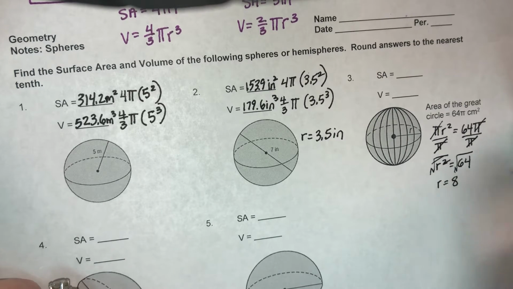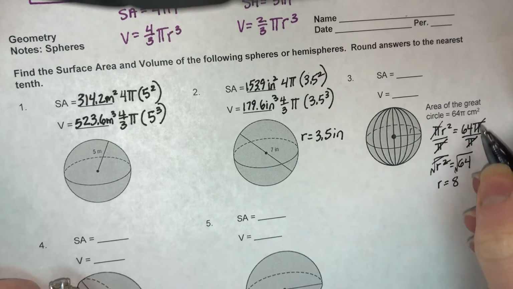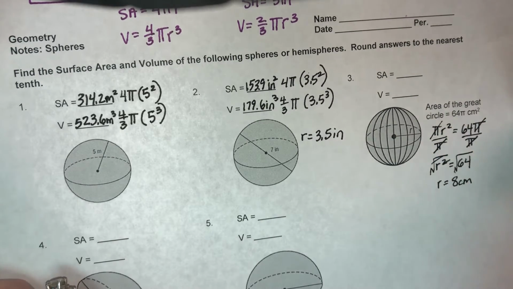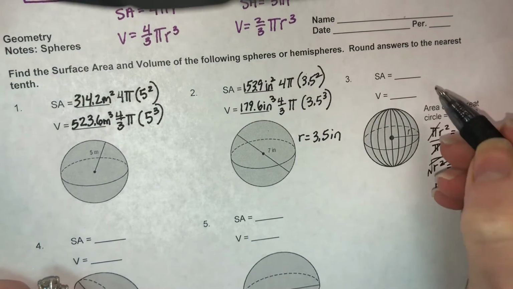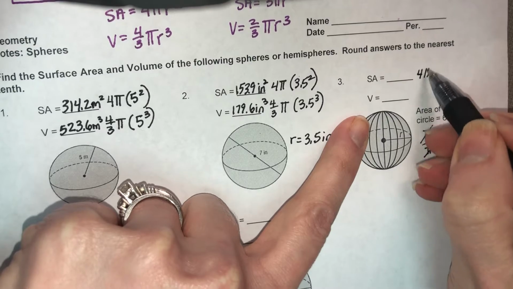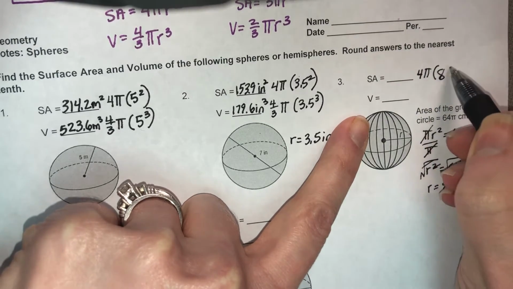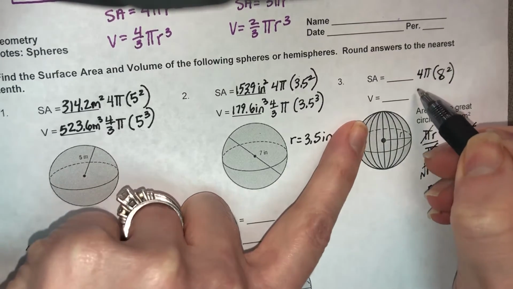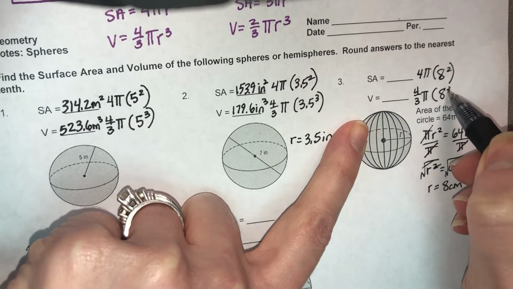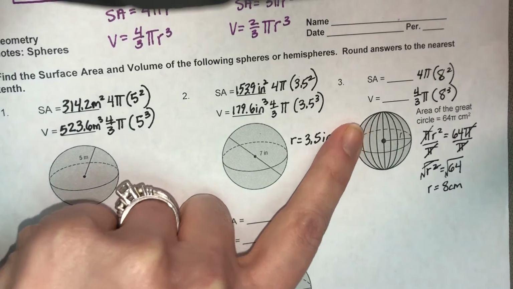And r is equal to 8. So the radius is 8 centimeters because the area was in centimeters squared. So now we do this the same as we did the others. We'll have 4 pi times 8 squared for the surface area and 4/3 pi times 8 cubed for the volume.